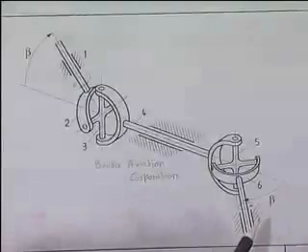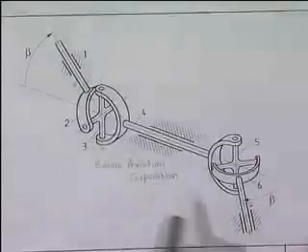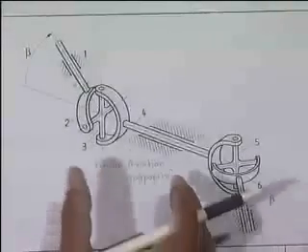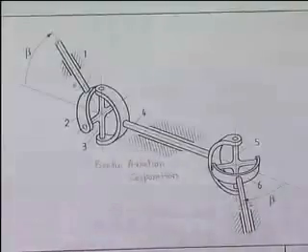That means it can transmit power between two intersecting shafts using a very compact mechanism.